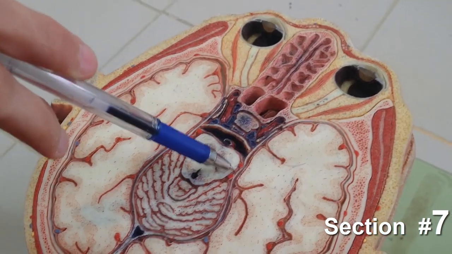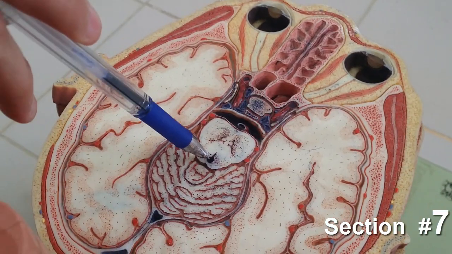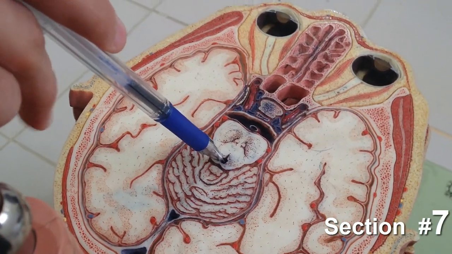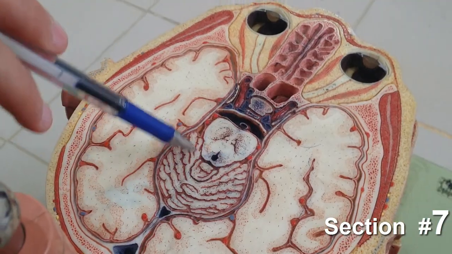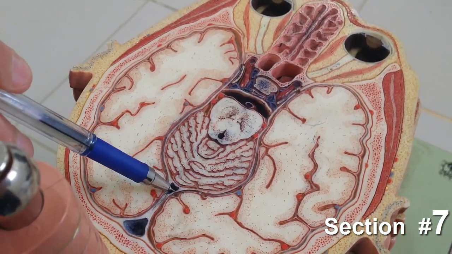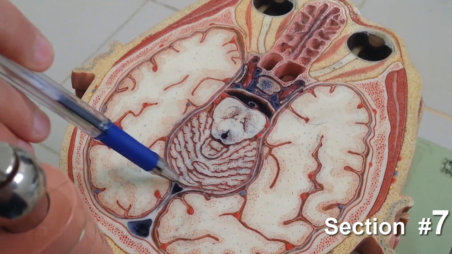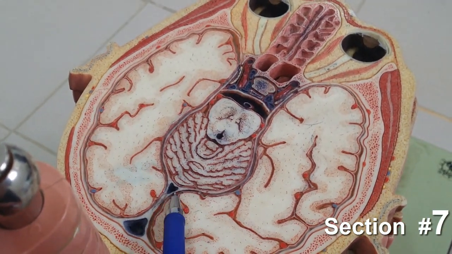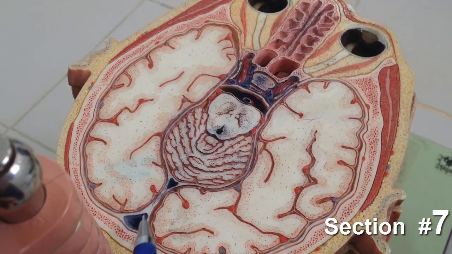This is the pons. Going through it is the cerebral aqueduct. And here we have the cerebellum. Surrounding it is the tentorium cerebelli. This is the tentorium cerebelli. And again we have the straight sinus and the superior sagittal sinus.